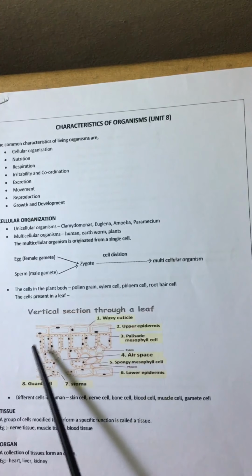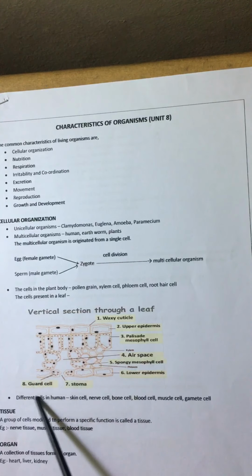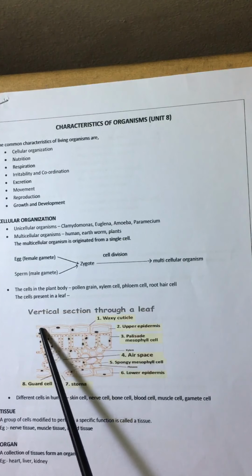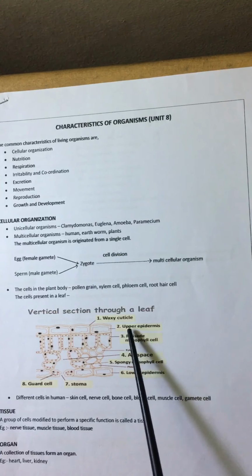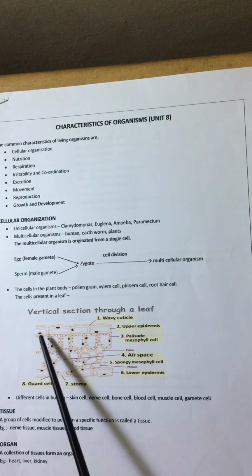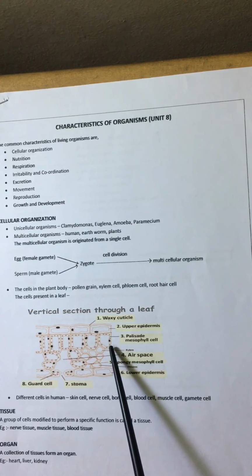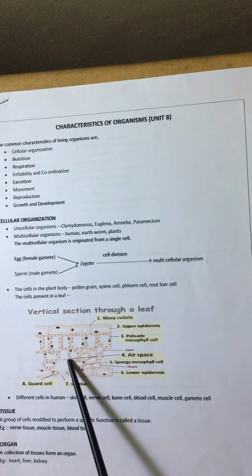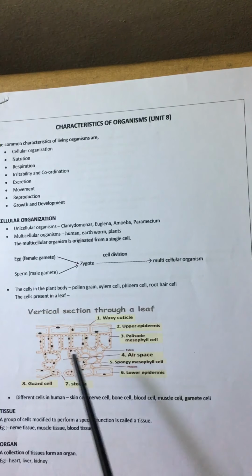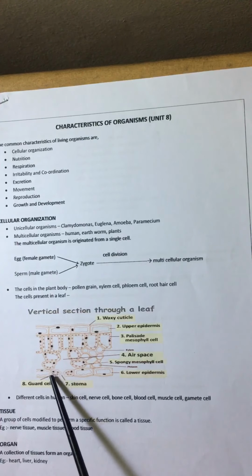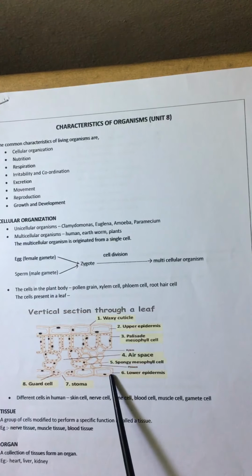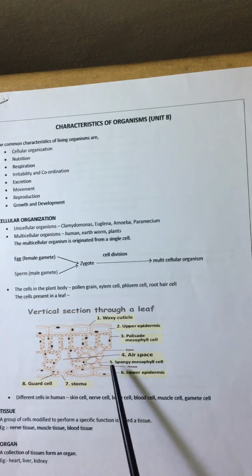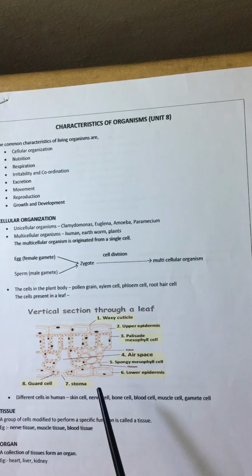Now look at this cross section of the dicot leaf. The outermost layer we call the cuticle, and after that the upper epidermis. All are cells. This is the palisade mesophyll cell, this is the spongy mesophyll cell, and the guard cells. The stomata is the pore between the guard cells. This is the lower epidermis. So these are some cells found in the dicot leaf.